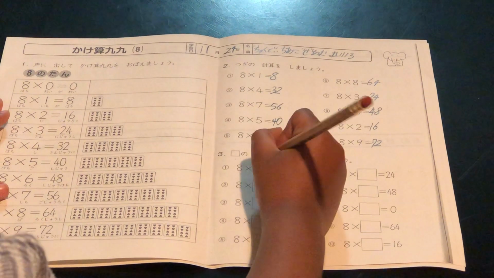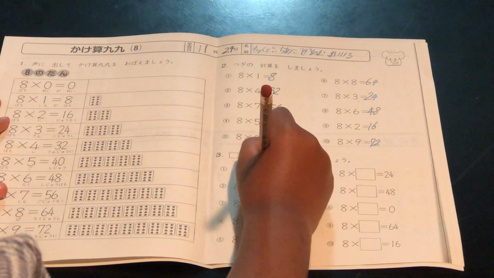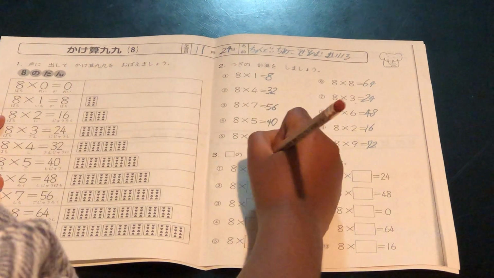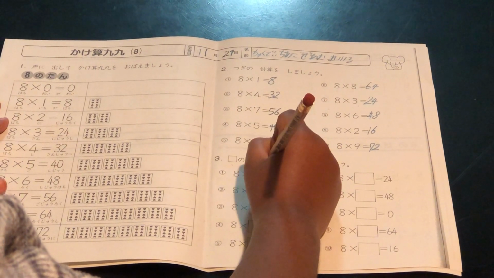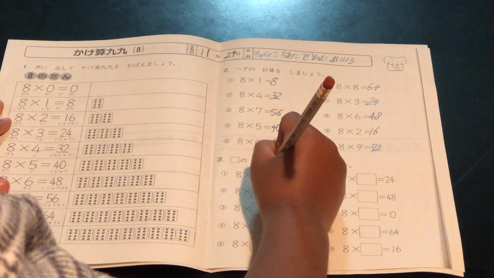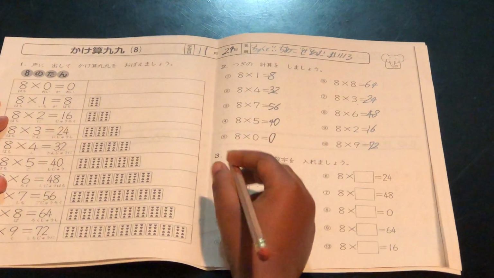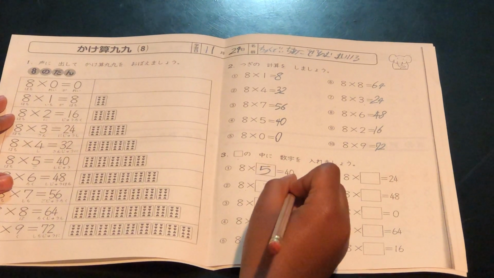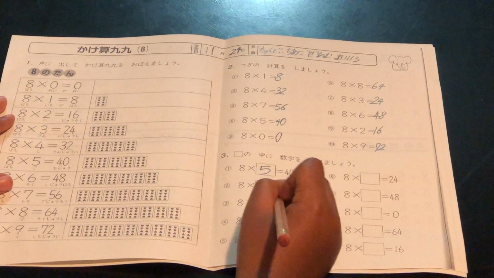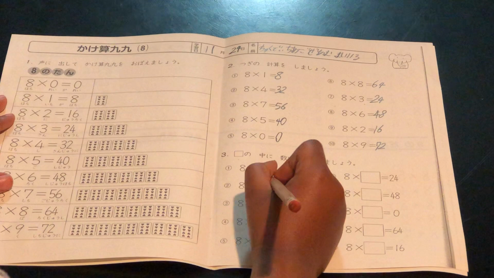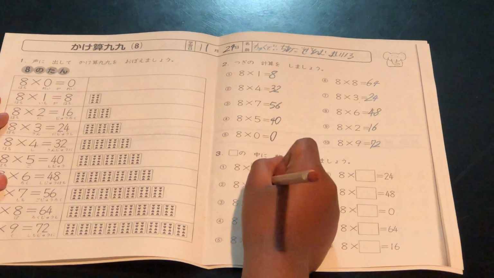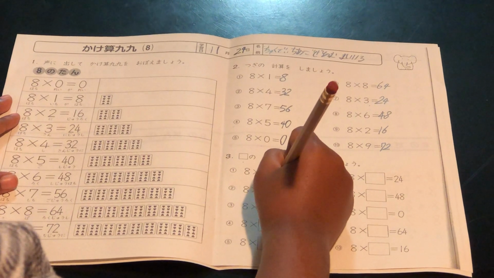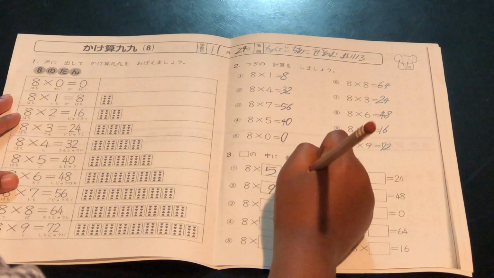Do you know what will enter the square? You're right. It's 8 times 5. Next one. 8 times square is 72. Do you know the answer? Yep. 8 times 9 is 72.